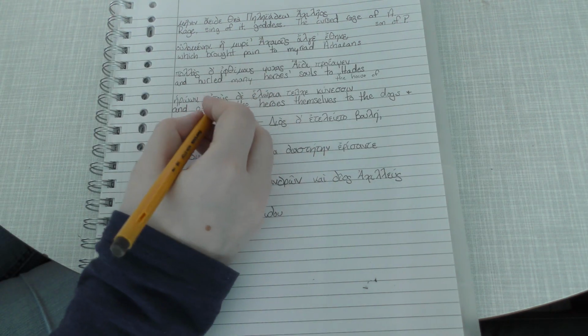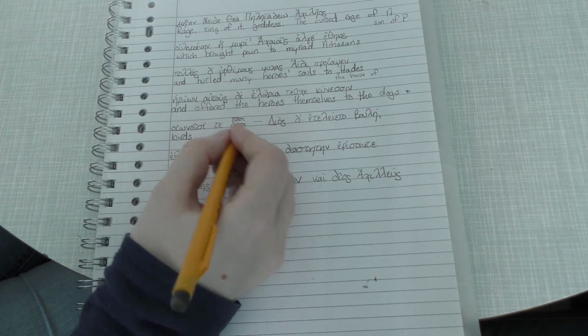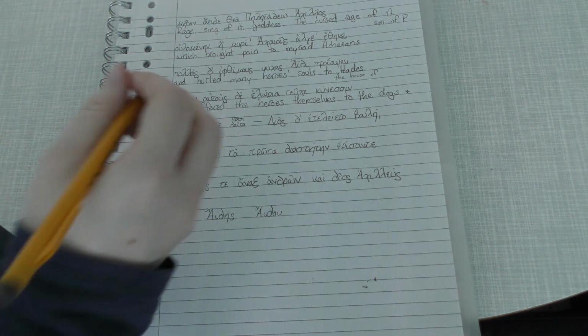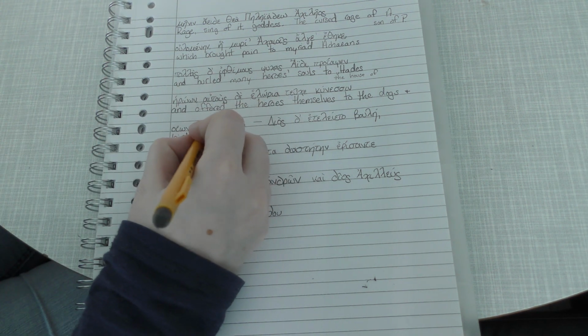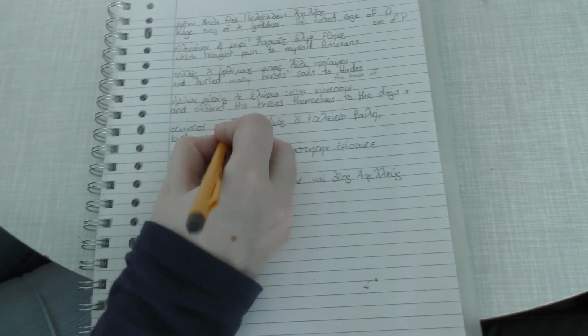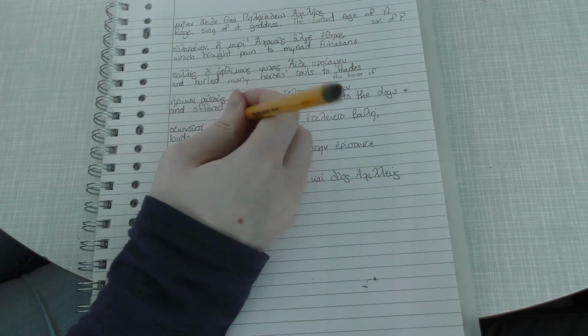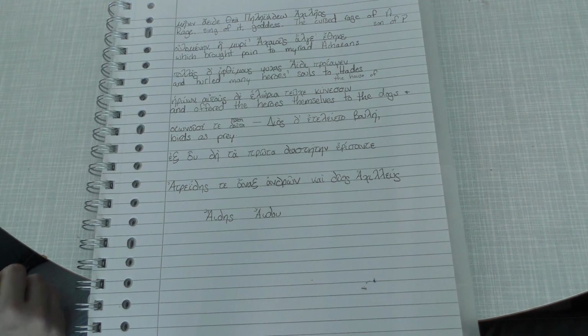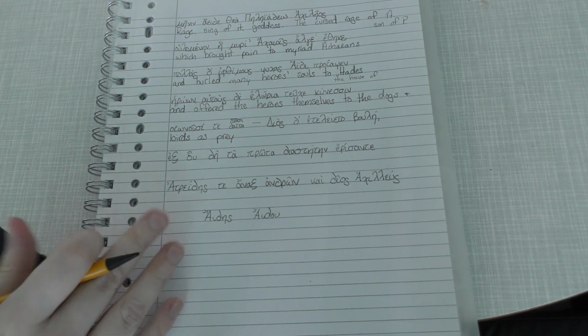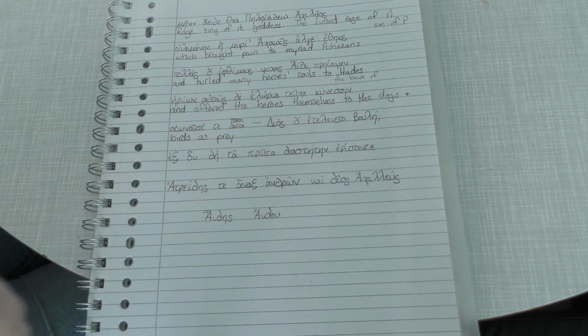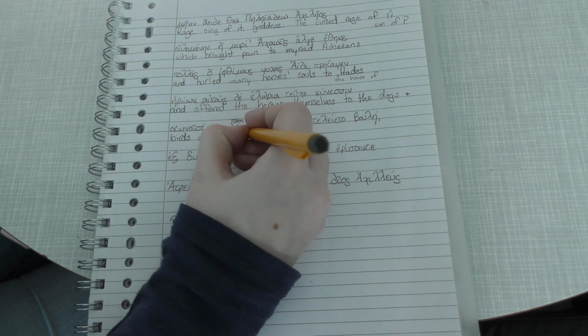And I think offered is kind of capturing this idea of the feast. You offer a feast. So I'm going to say he offered them as prey, and then just kind of delete that. Yeah. I could preserve the posse by saying offered to all the dogs and birds, but I don't like that.